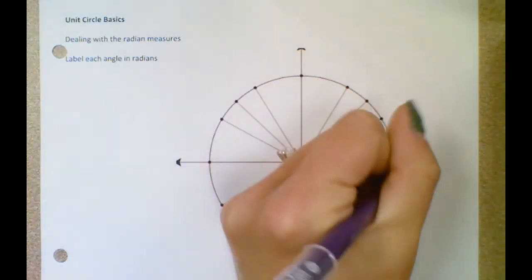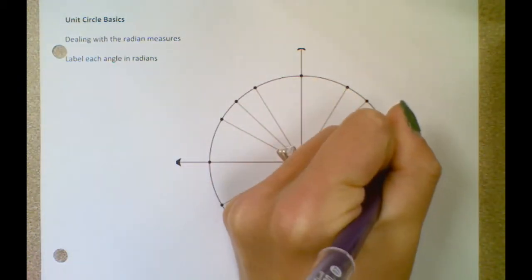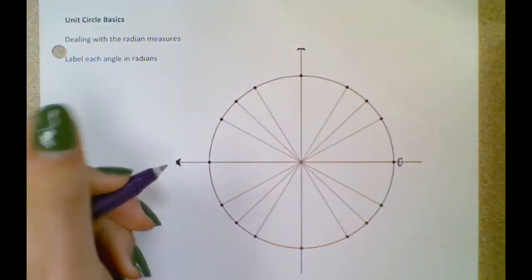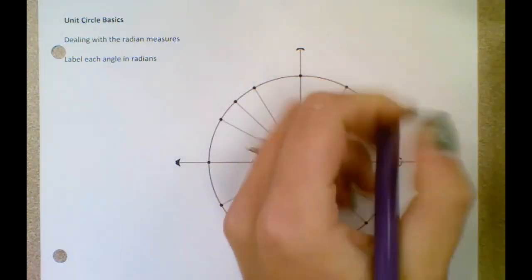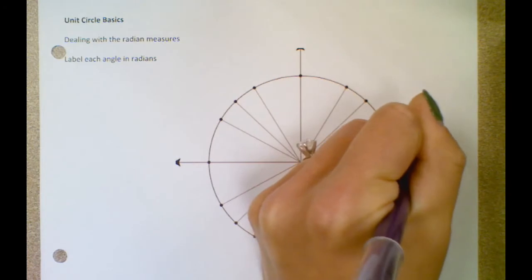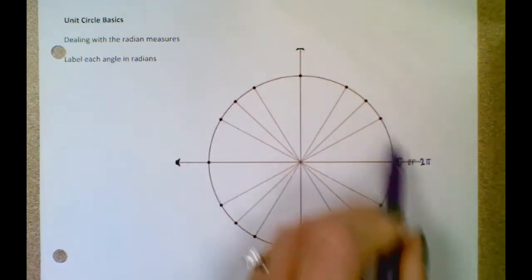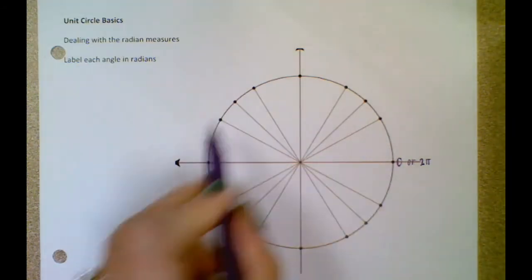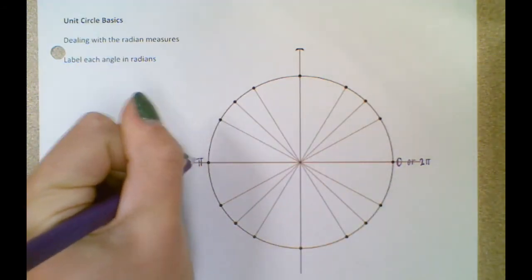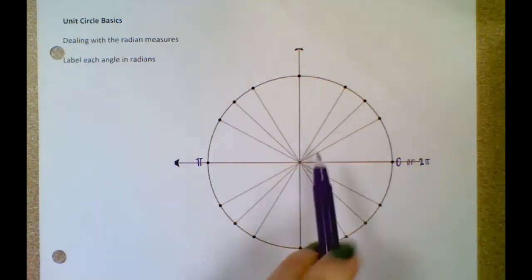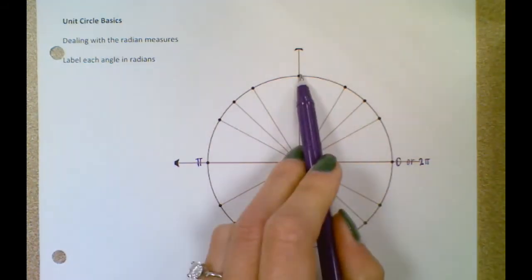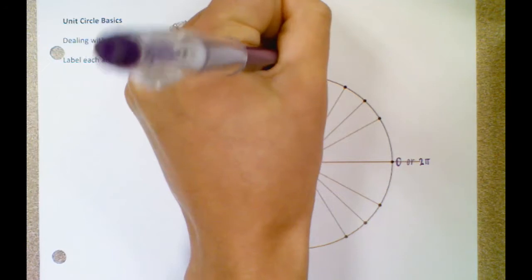So remember, we always start right here at 0, okay? And a full rotation was 2 pi. So you could say this is 0 or 2 pi, okay? That's where 0 and 2 pi are. So if a full rotation is 2 pi, half a rotation would be pi. All right. And then half of pi would be pi over 2.